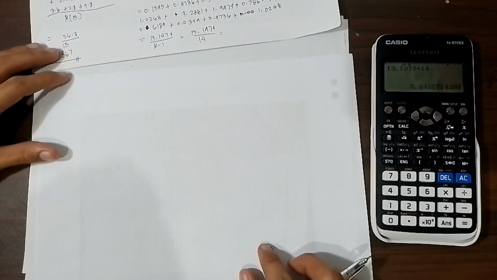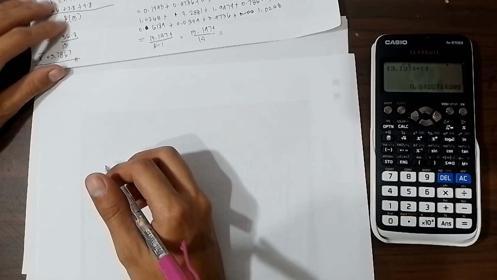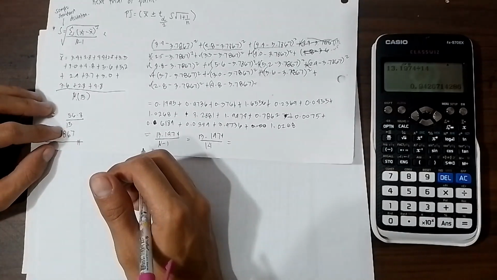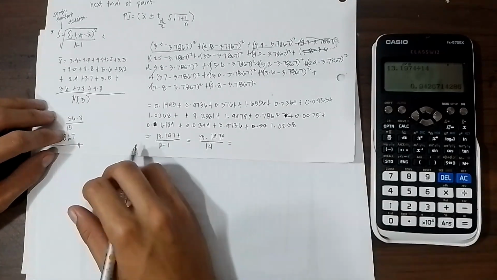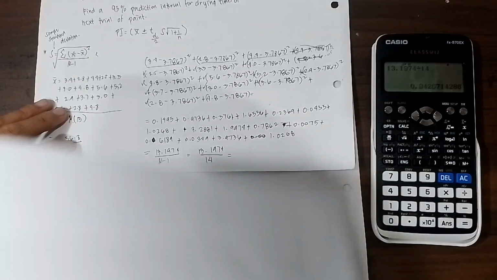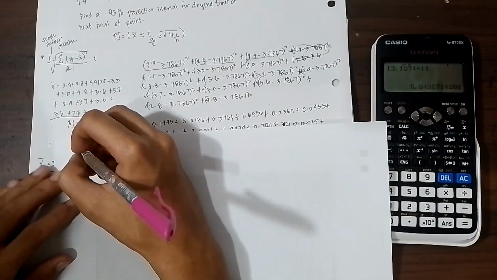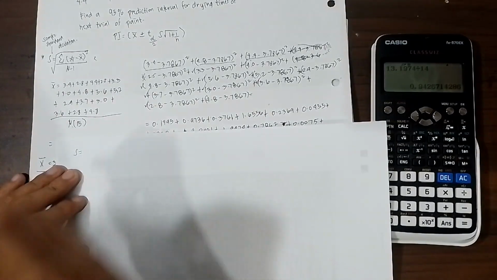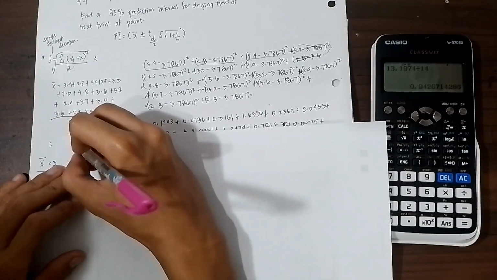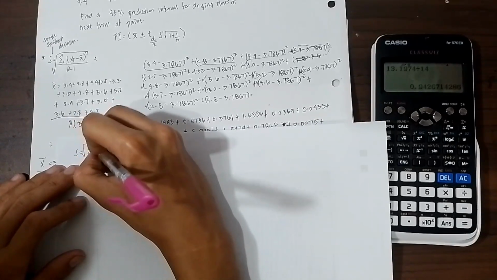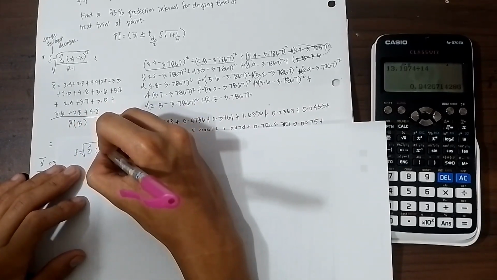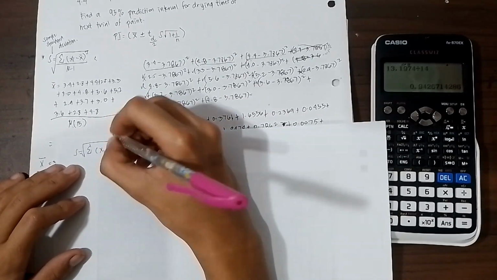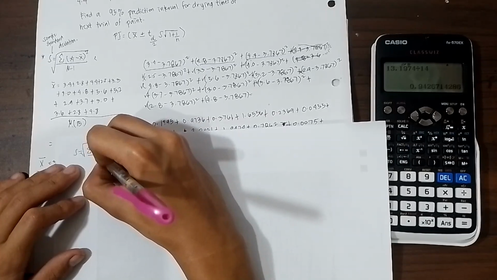So S equals the square root of the summation of the differences between each point and x bar, or the sample mean, squared, over n minus 1.